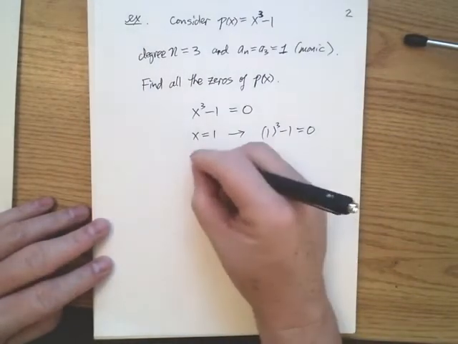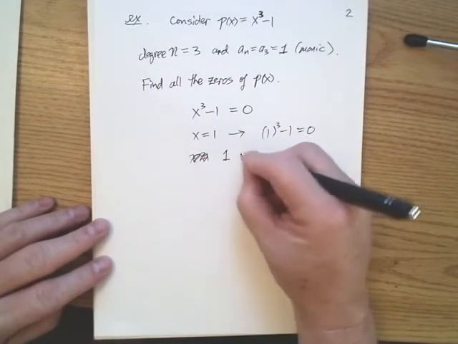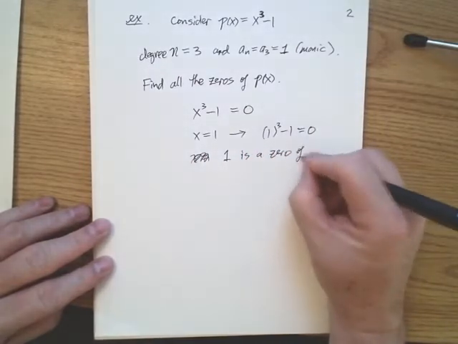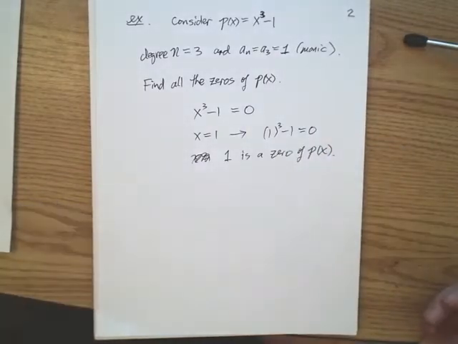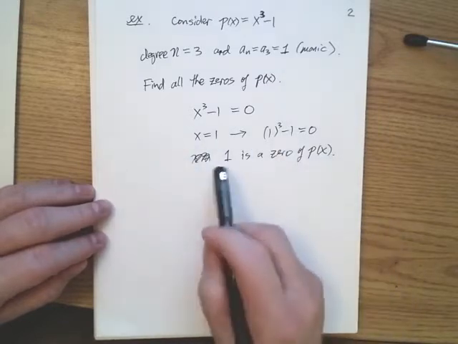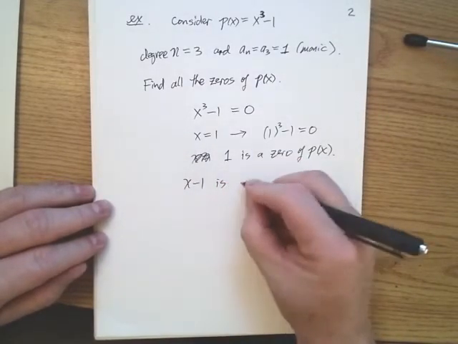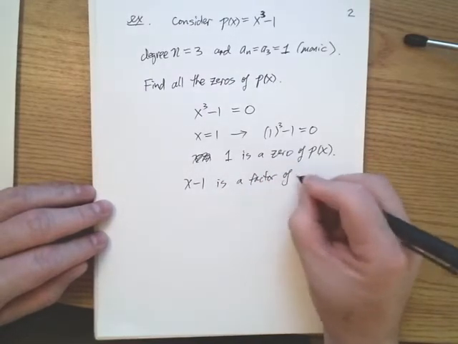So 1 is a zero of p of x, our polynomial. Now you remember from the factor theorem, if 1 is a zero of the polynomial, that means x minus 1 must be a factor of p of x.